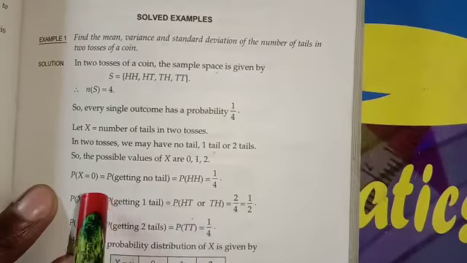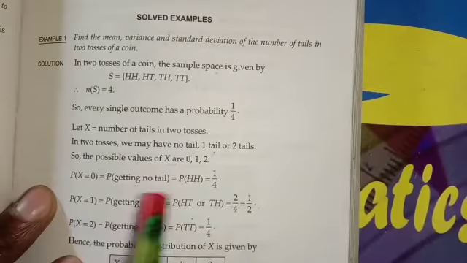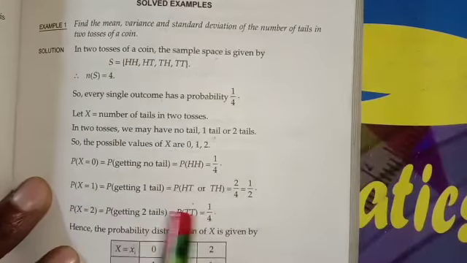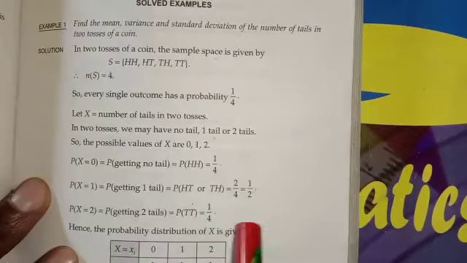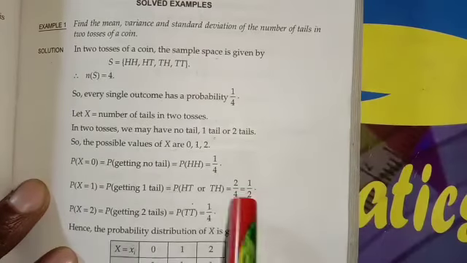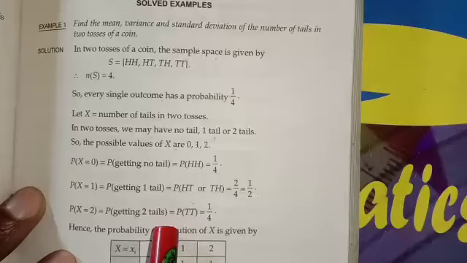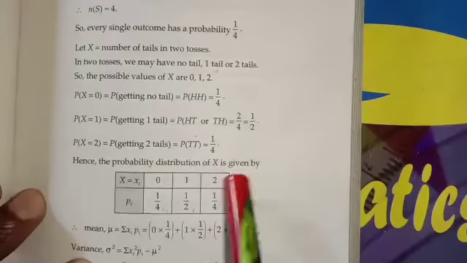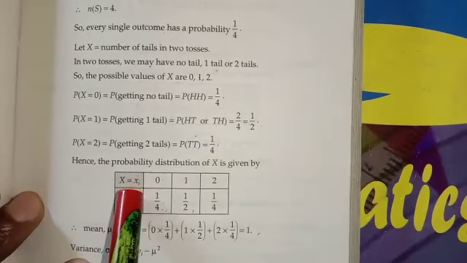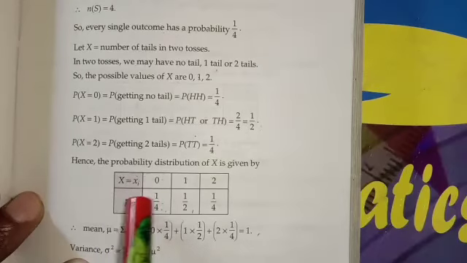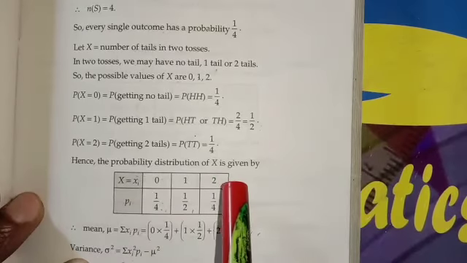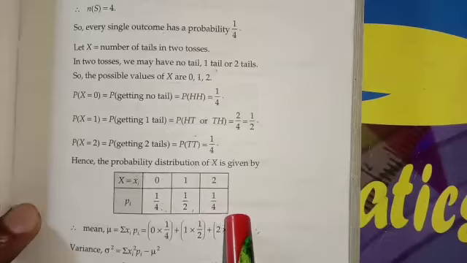So probability of getting no tail is 1 by 4. Getting one tail, that will be 2 by 4. One tail means HT, TH, so 2 by 4 means 1 by 2. Getting two tails means TT, that is only 1 by 4. After that you have to write the probability distribution of X. When X equal to 0, the respective probability is 1 by 4. When X is equal to 1, the probability is 1 by 2. When X is equal to 2, probability is 1 by 4.